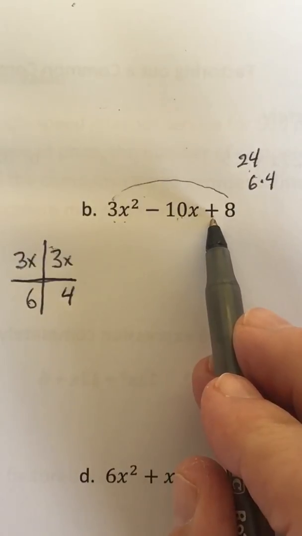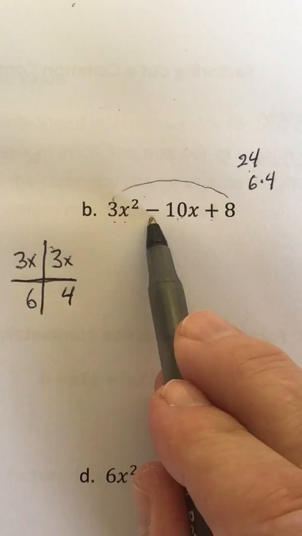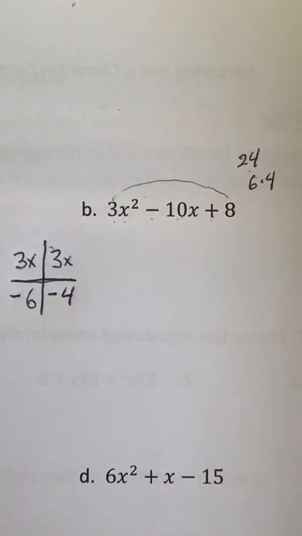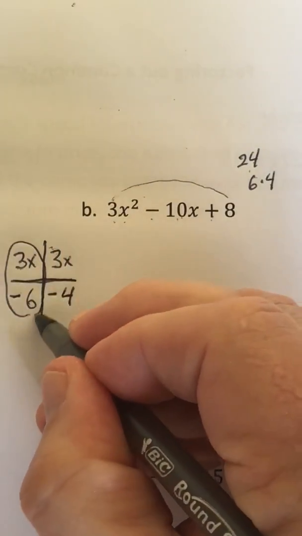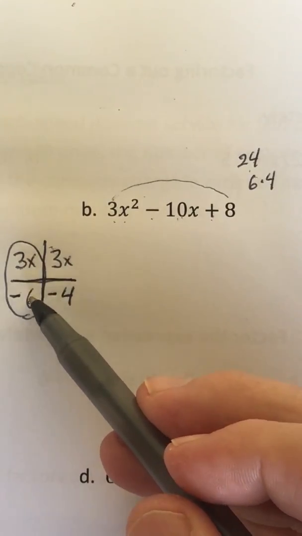Again, the last sign's a plus sign, so that tells us our signs are the same. This time, they're both going to be minus signs. So a minus and a minus. All right? Then again, we take our top and our bottom here, and we see if we can factor anything out of it. Well, we can factor a 3 out of both of these.